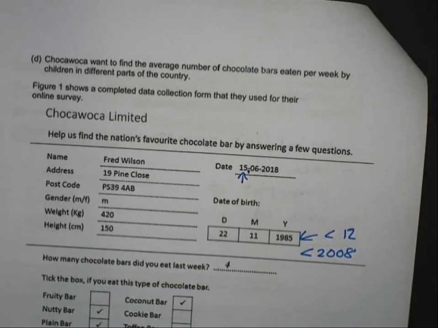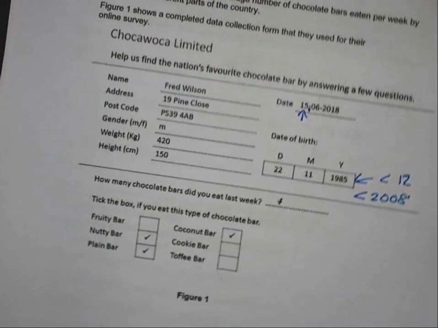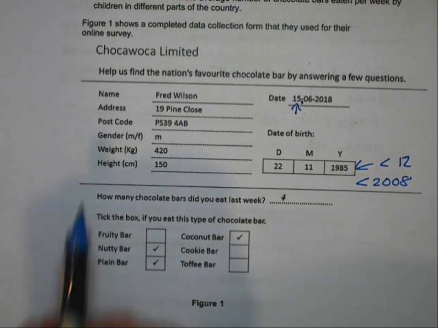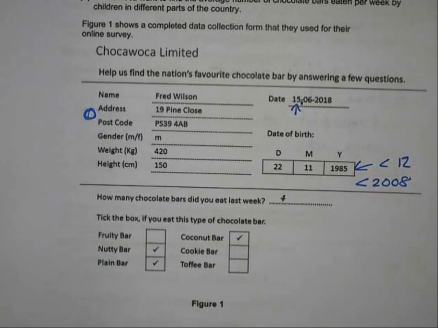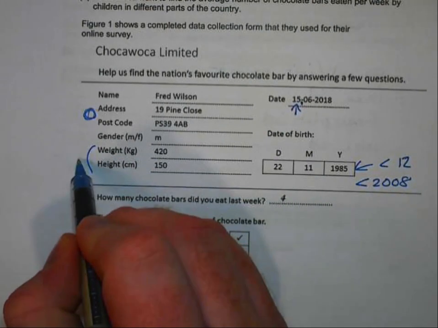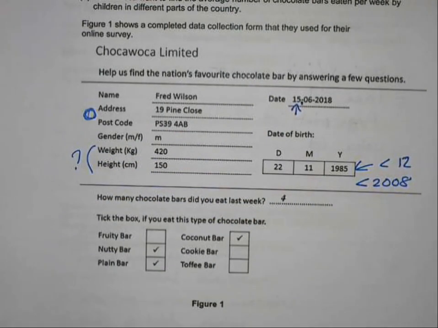Another one says it is important that the data is accurate. So make sure that this is correct. Make sure that this is correct. Okay. Make sure that all the information is valid, basically. Okay. And another one, why do we need the height and weight? Why do we need this? There is no point. Data protection law says make sure you hold relevant information for the specific idea in which you need to collect information for.